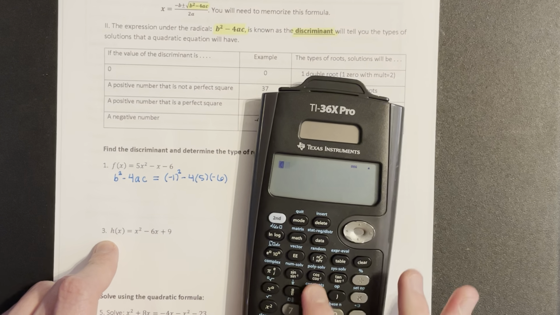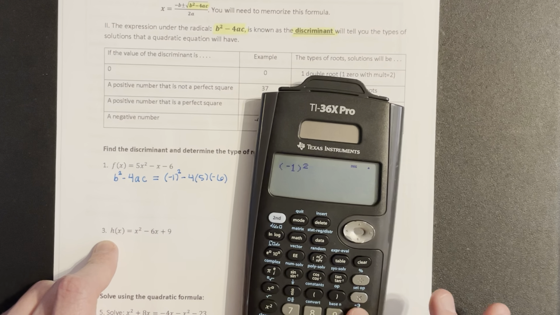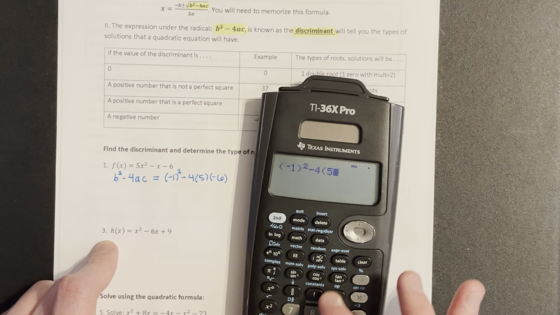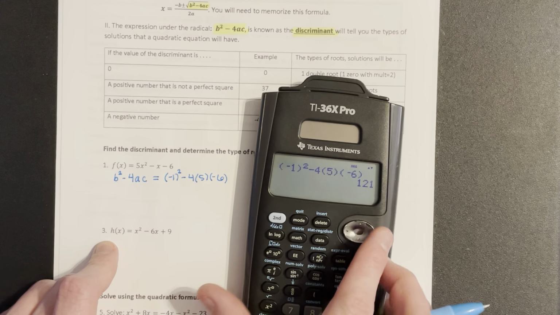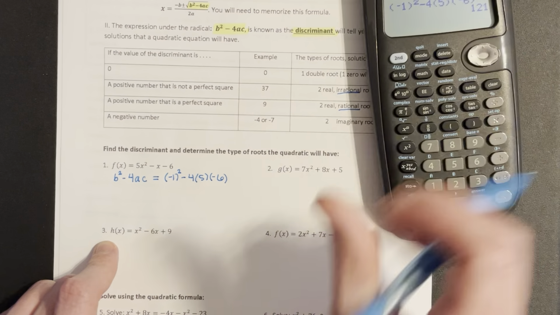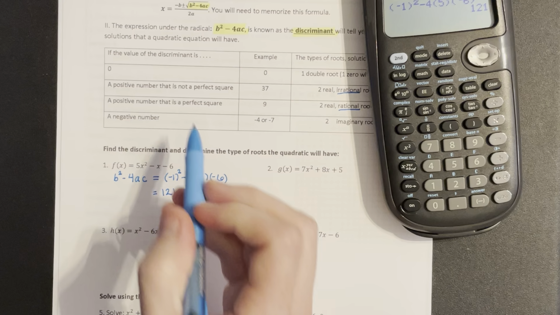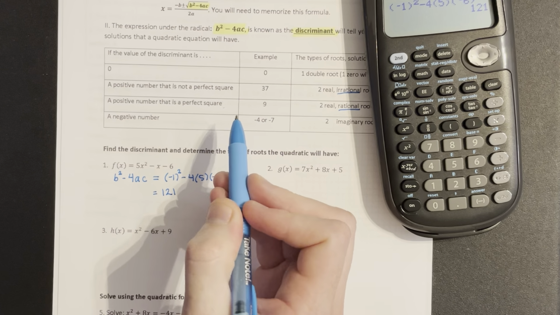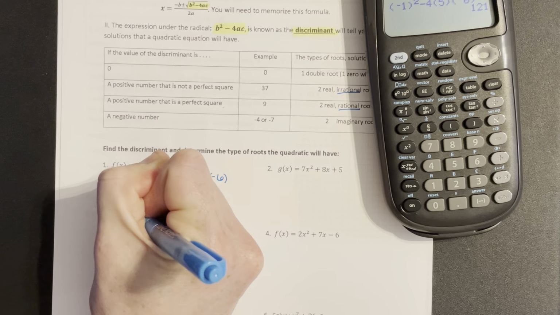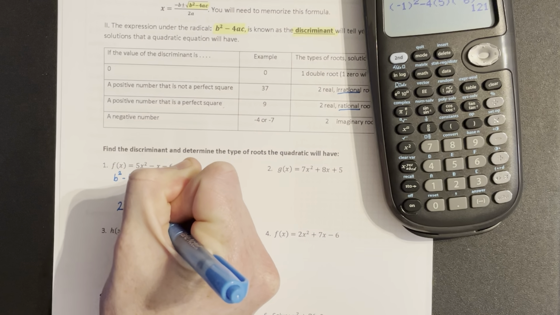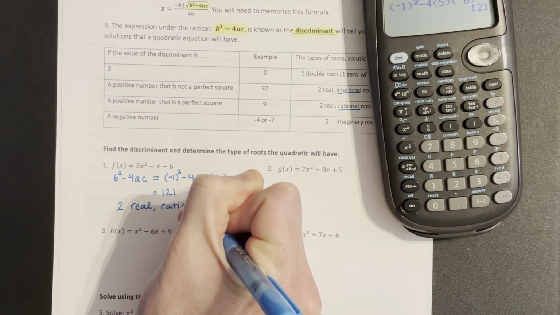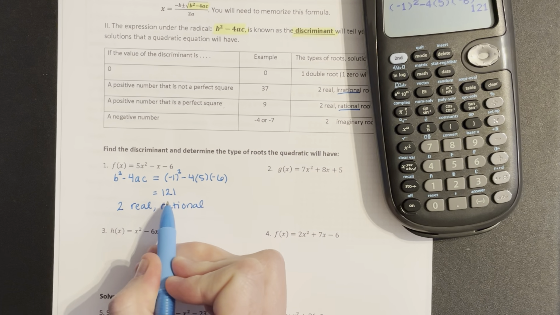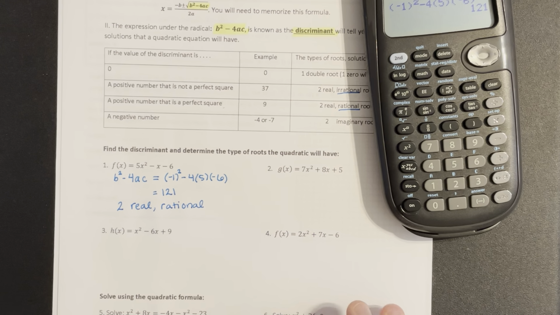And if we work that out, -1 squared minus 4 times 5 times -6 comes out to be 121. So the discriminant is 121, which is a perfect square. Its square root is 11. So this would mean that there are two real rational roots. It's not going to be irrational because the square root of 121 is going to come out nicely.